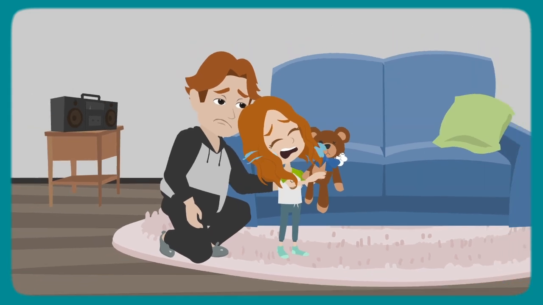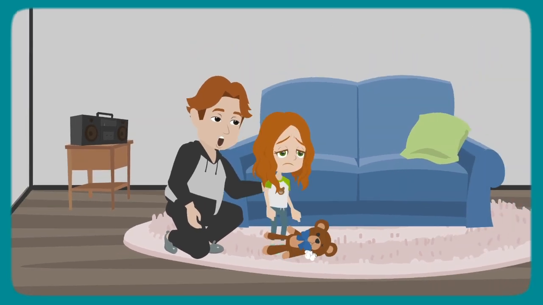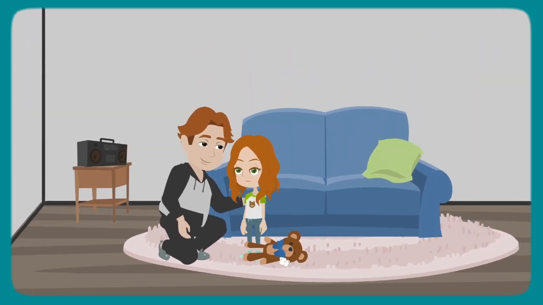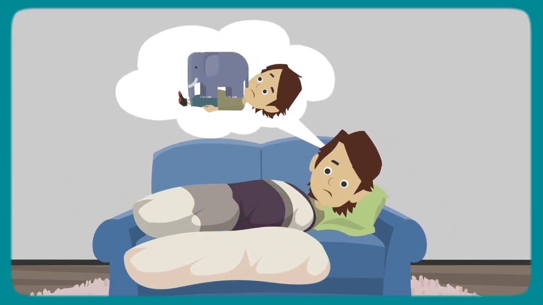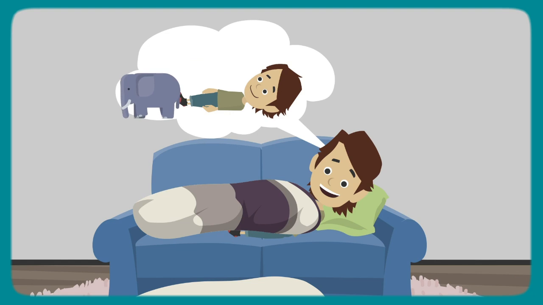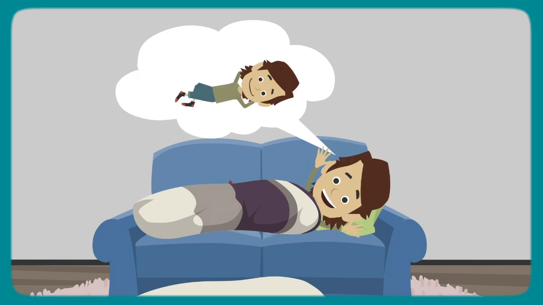Deep pressure is firmer touch. Many people find this type of touch calming and that it helps them focus. If your child has a lower threshold for deep pressure, they may feel like items are too heavy, like a quilt, or too tight, like a hug.